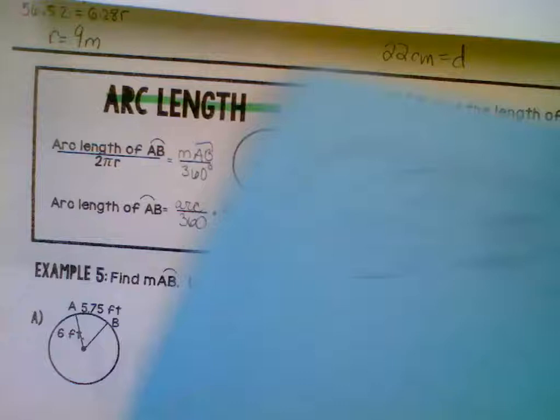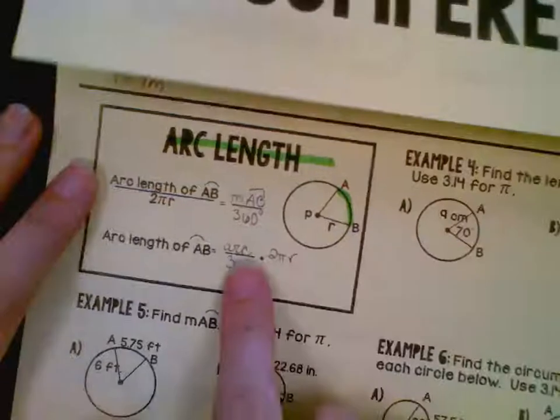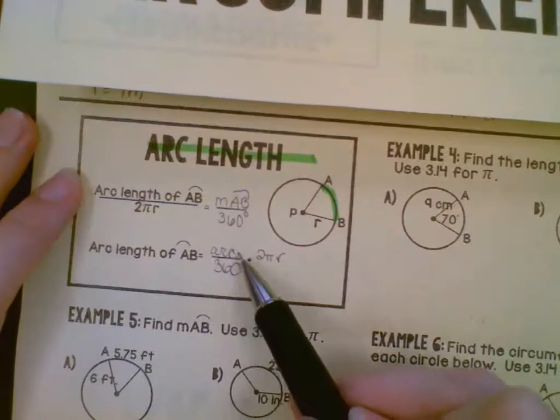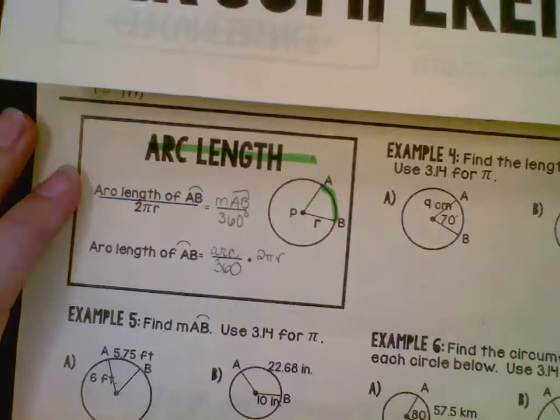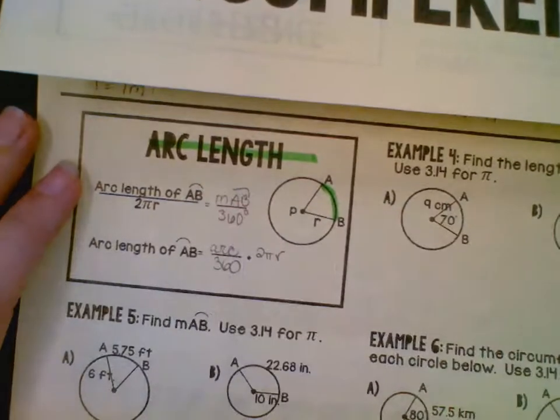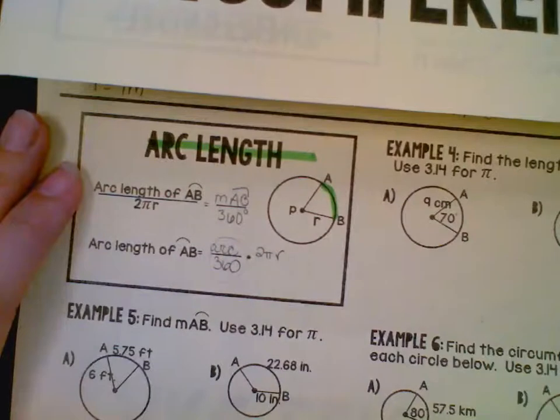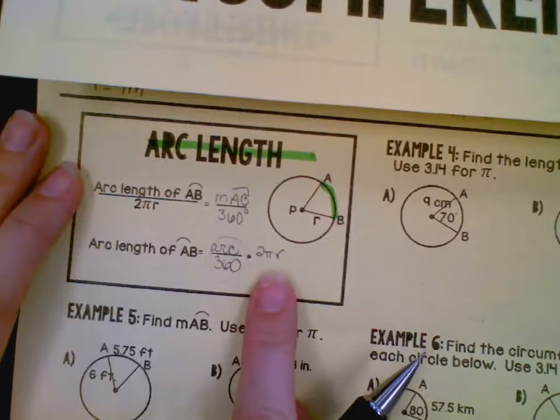Okay, and there's an easier formula than trying to figure out those fractions each time. So we just take the angle that they gave us, put it over 360, kind of what I just did here, and then times it by the circumference formula. So this tells us what fraction of the circle we're looking for, and then we just times it by the circumference.